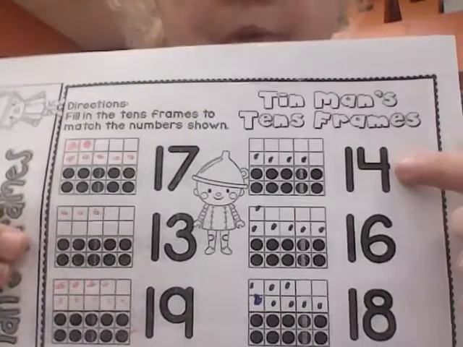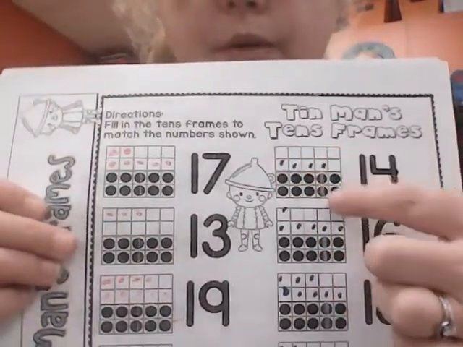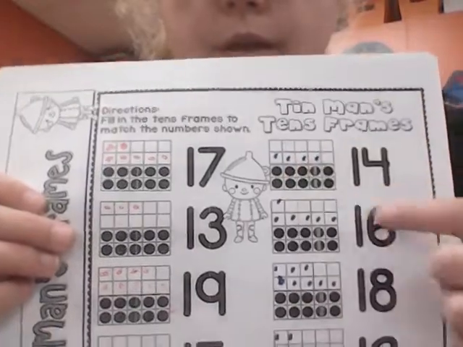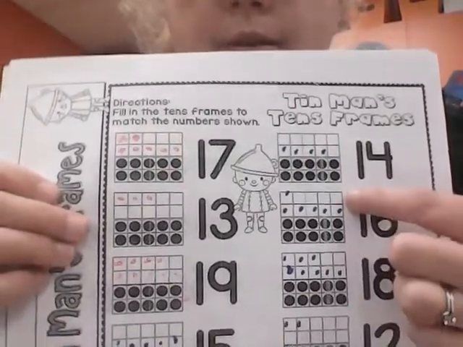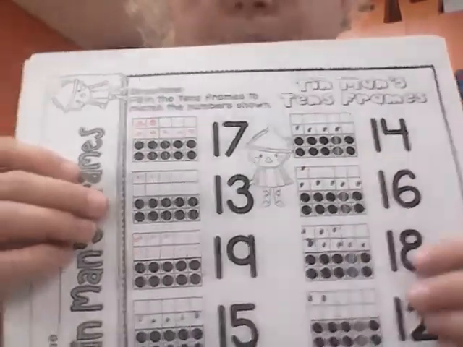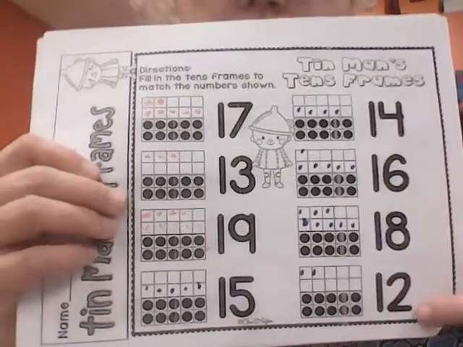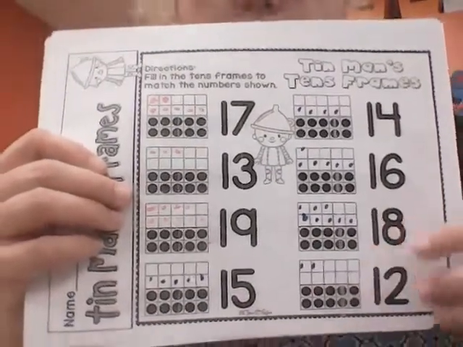Okay, so 14 is 10 plus 4 extra. 1, 2, 3, 4. 10, 11, 12, 13, 14. 16 is 10 and 6 extra. 10, 15, then one more, 16. 18 is 10 and 8 extra, and 12 is 10 and 2 extra.